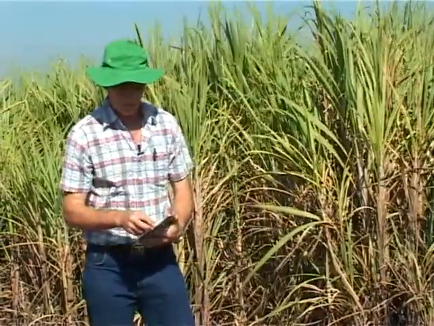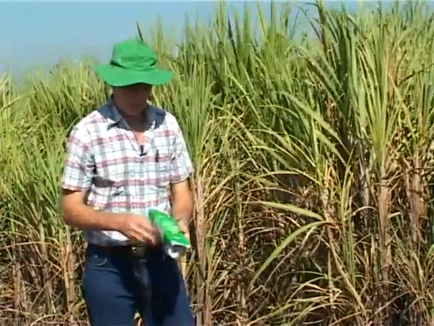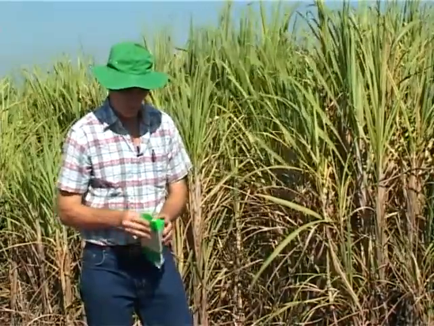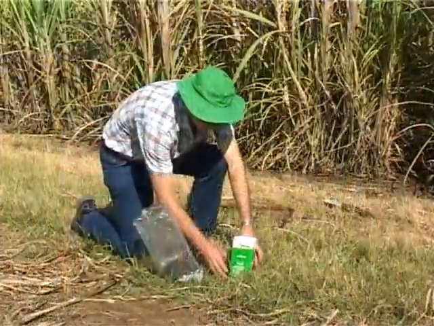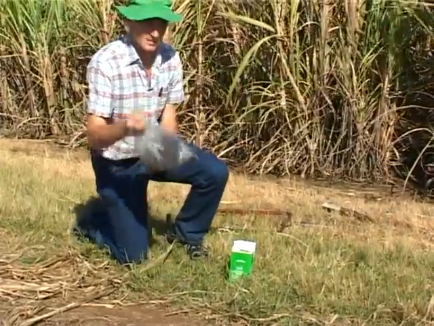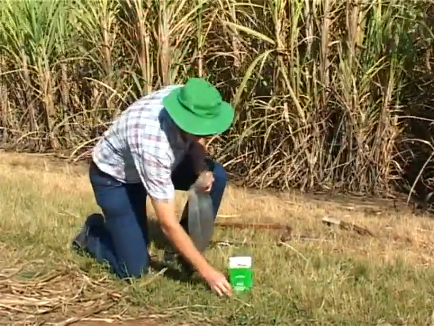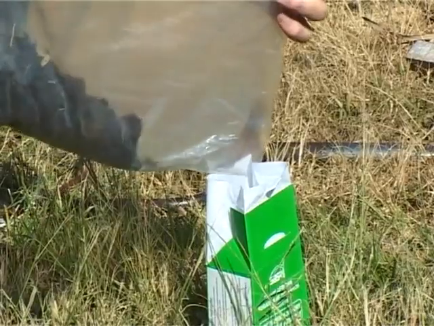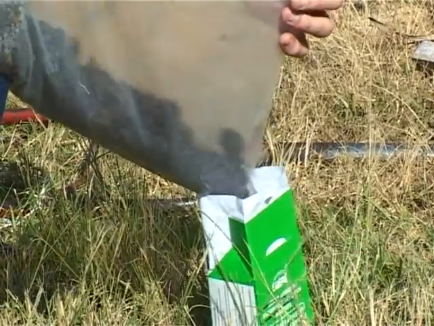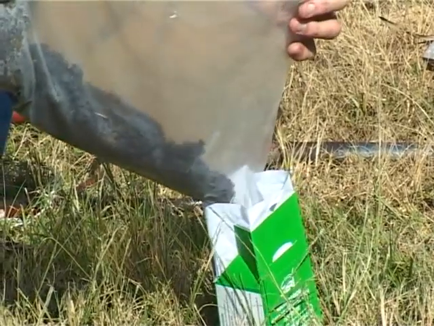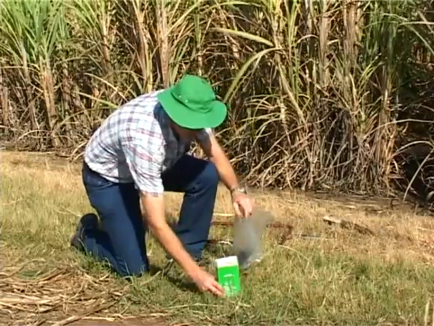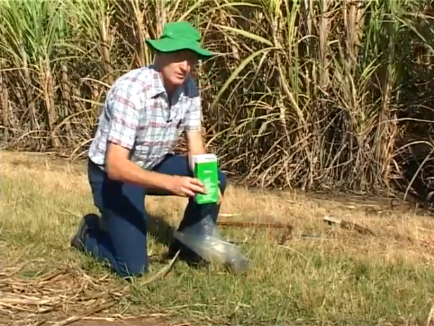So we open up this box for filling with the soil that we've taken for the sample. Fill the box with this well-mixed soil. Make sure that the box is absolutely full so that the lab gets a good quantity of soil.